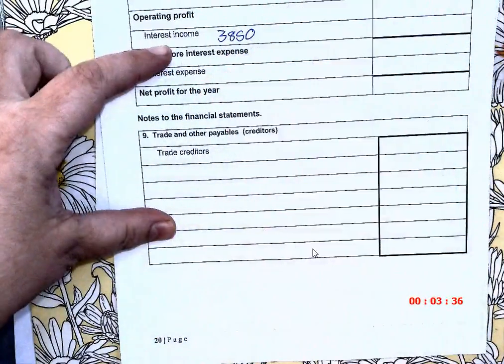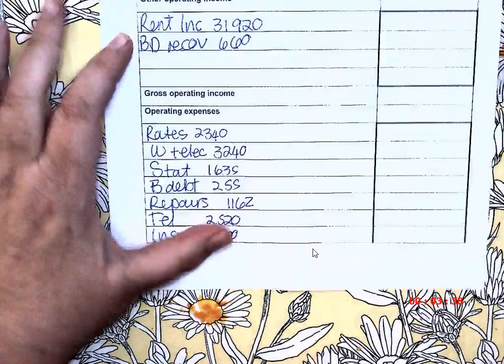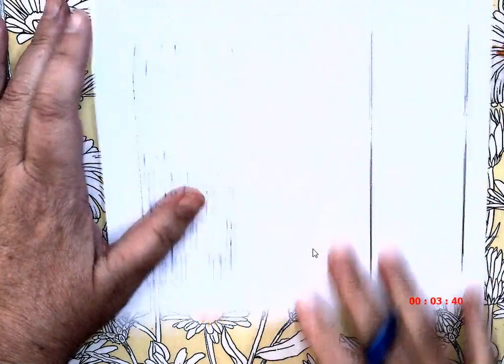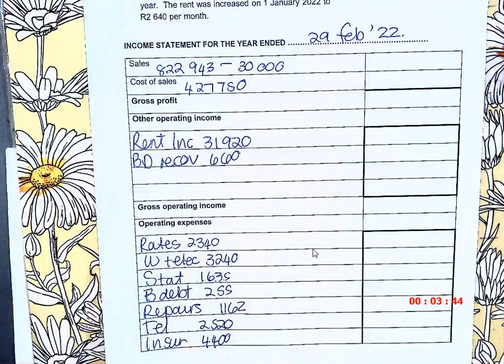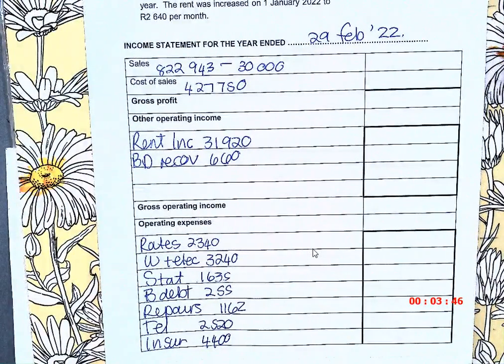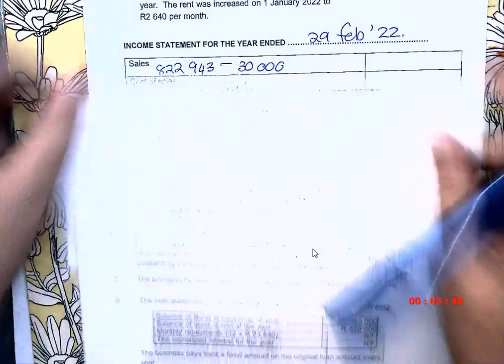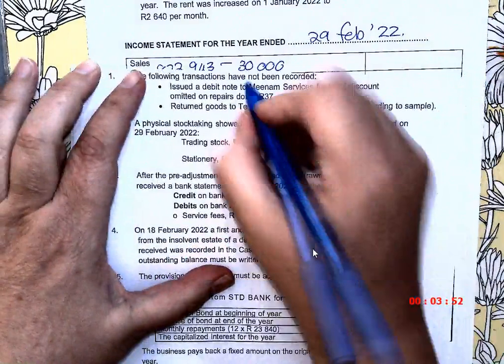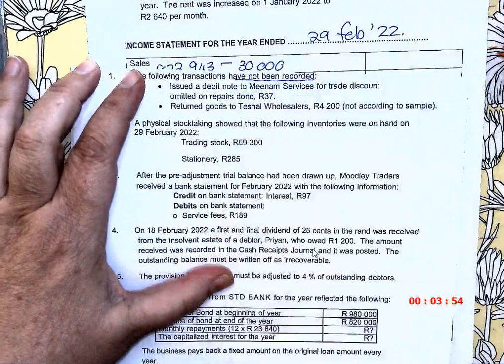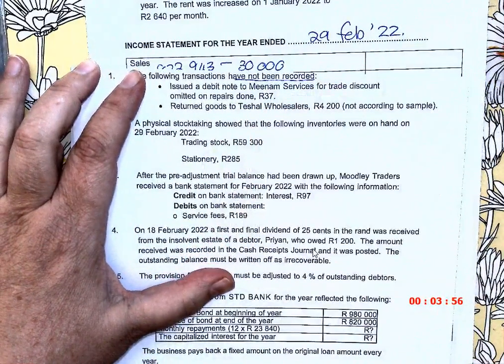Okay, so now I already have everything in place. So now I can just do the adjustments. So the first adjustment, they say, the following transactions have not been recorded, meaning I need to record it now. Okay?